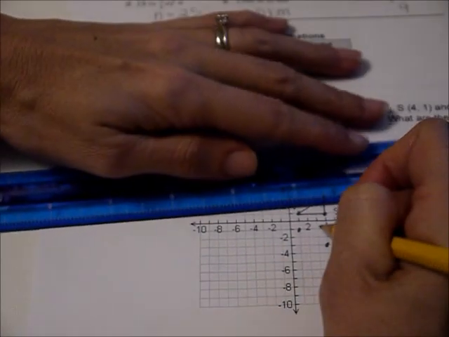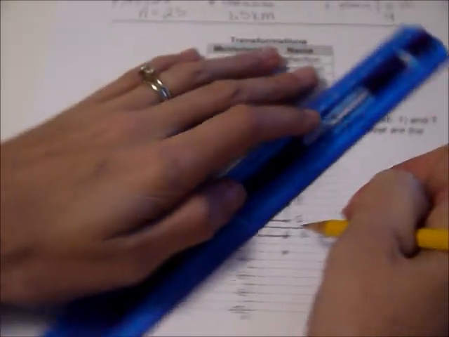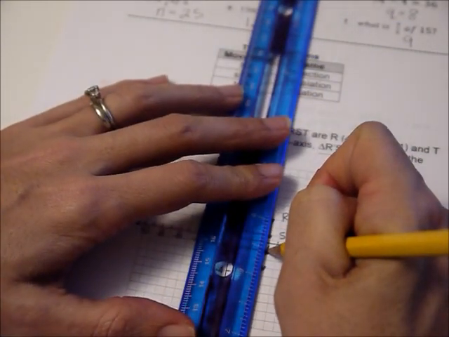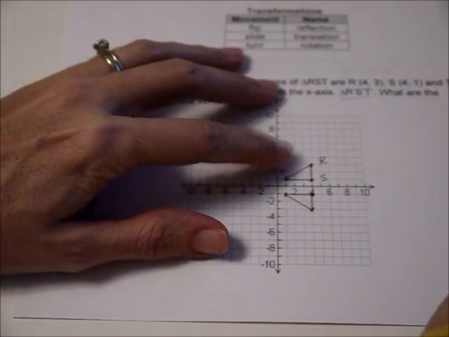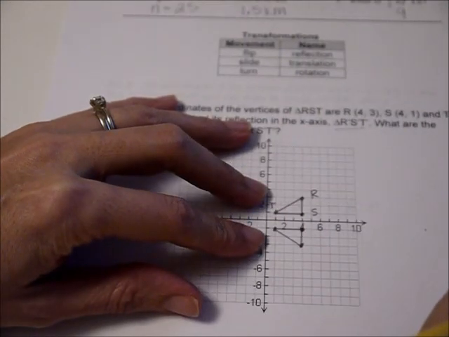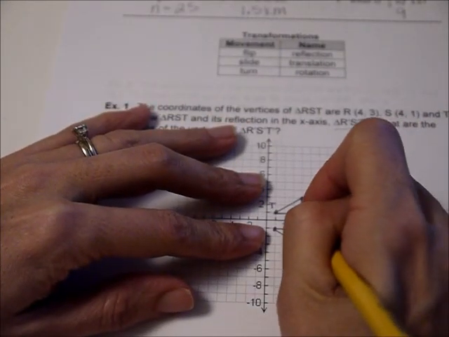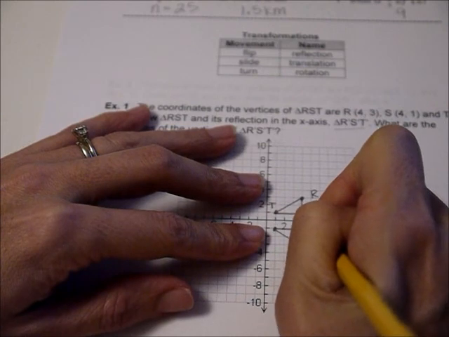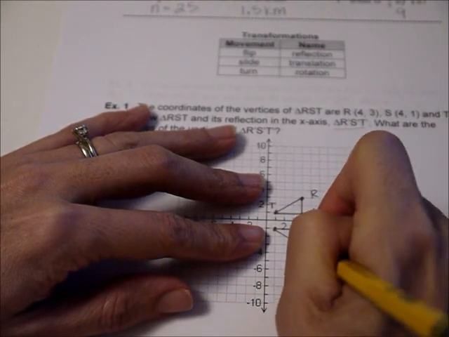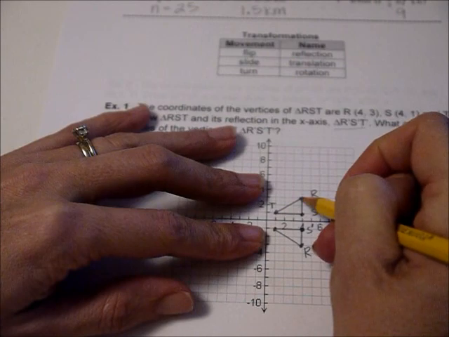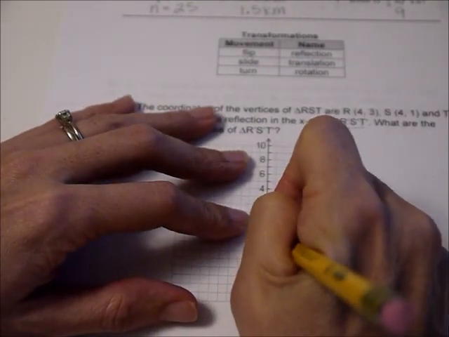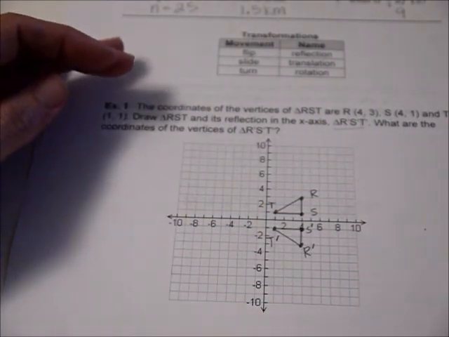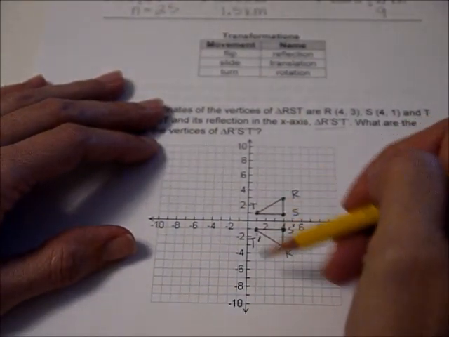Okay, I'm going to draw that, and then I'm going to label it with the correct notation. So I just drew our image, our new triangle, with a reflection over the x-axis. What used to be S is now S prime, and that's going to be right there. R prime, see how these two were basically partners, and then this would be T prime. Okay, and that's how we do that.